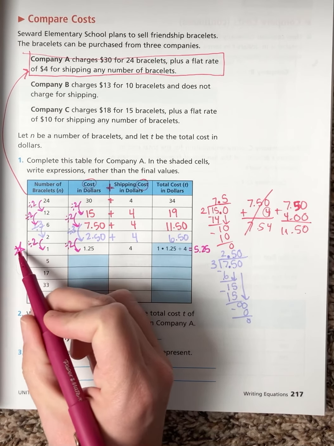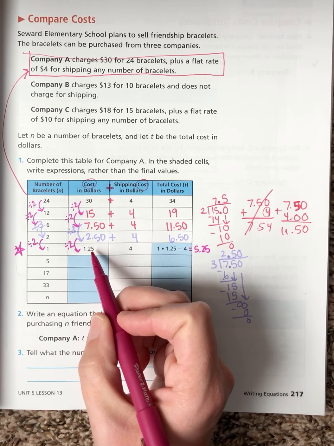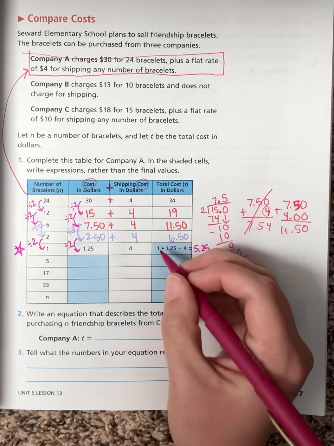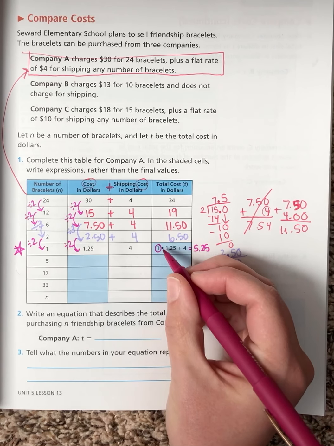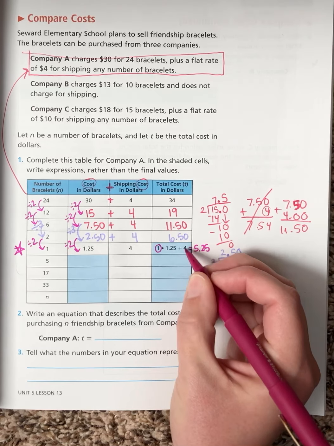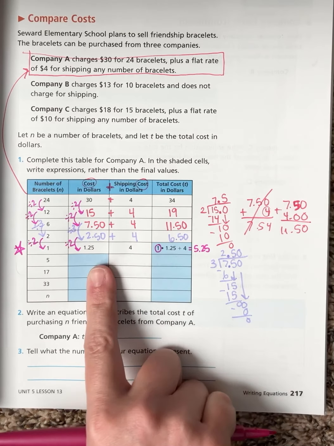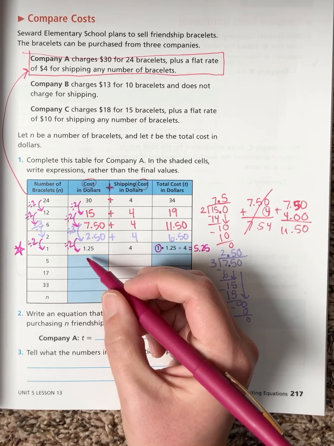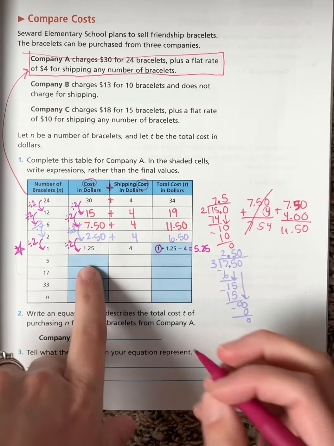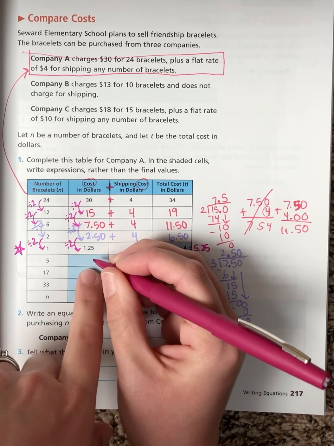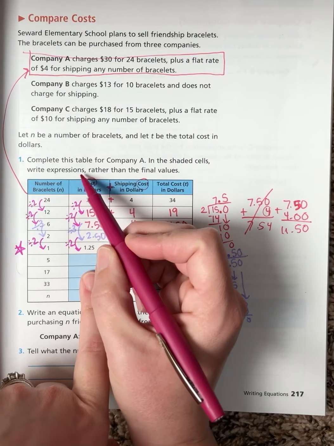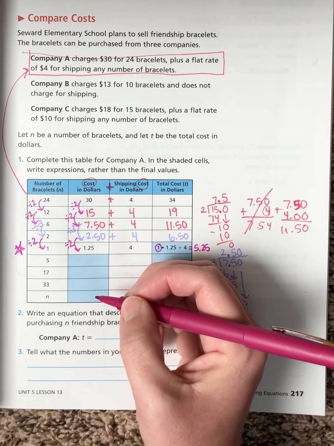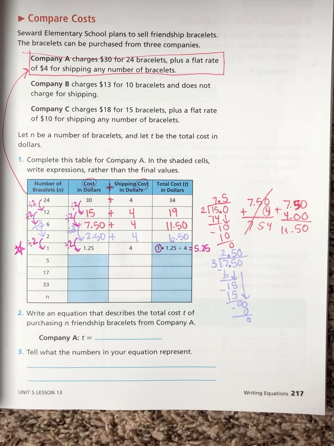This is good. We have one bracelet cost $1.25 plus $4 shipping. So what we have here is an equation that says we have one bracelet times $1.25, and then we're going to add $4 shipping. So in these blue sections here, we need to ask ourselves, how would that change? Right now, instead of the cost in dollars putting an answer, it says in the shaded cells, write expressions rather than the final values. So instead of putting the answer of how much money it costs, they're not asking for the amount of money anymore. They want to know the expression.